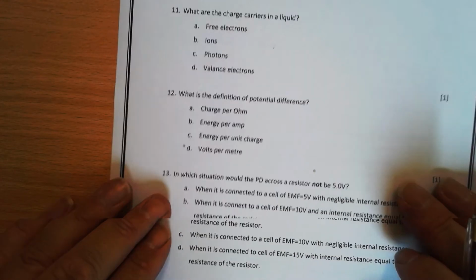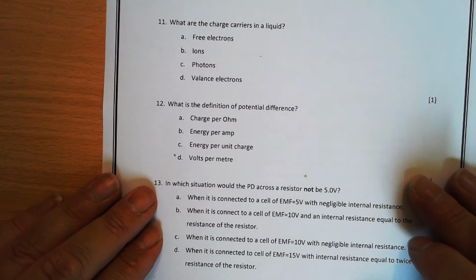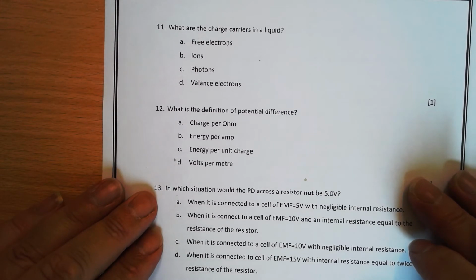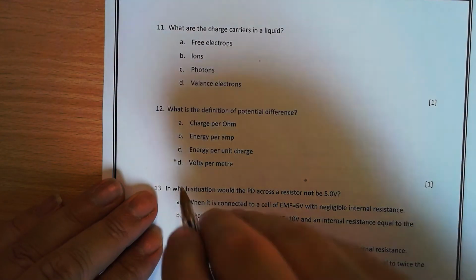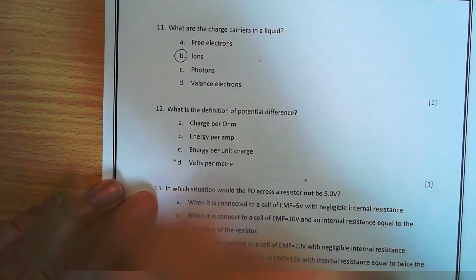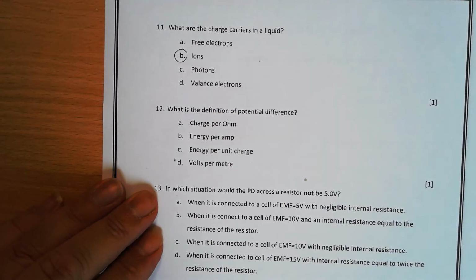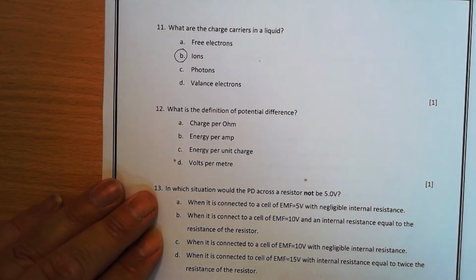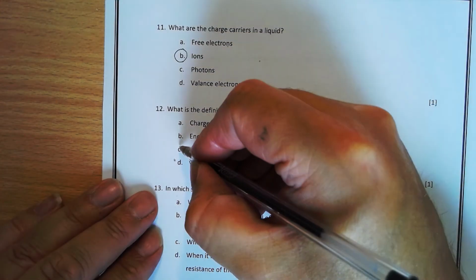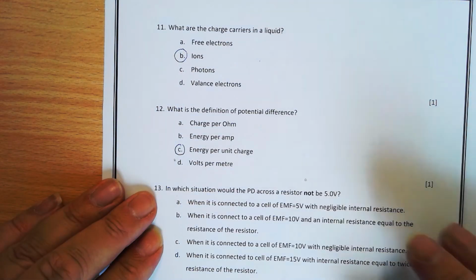Next one is what are the charge carriers in a liquid? Remember, in a solid we know it's free electrons, but in a liquid, so you may remember from your old chemistry lessons that they are ions. The next question says, what's the definition of potential difference? Now you've got to remember it's the energy per unit charge, isn't it? Okay, 1 volt is 1 joule per coulomb.